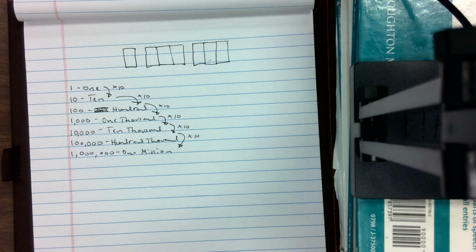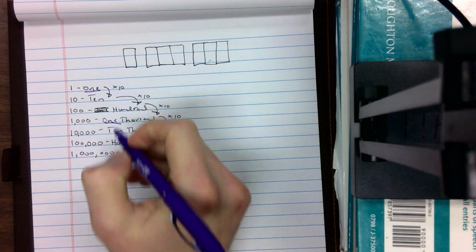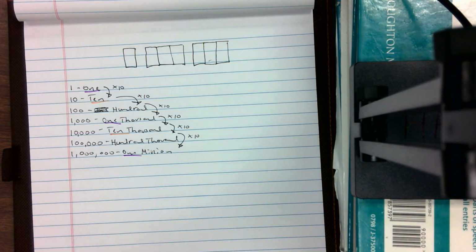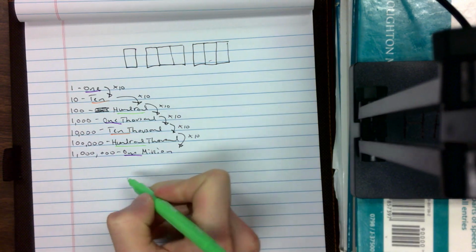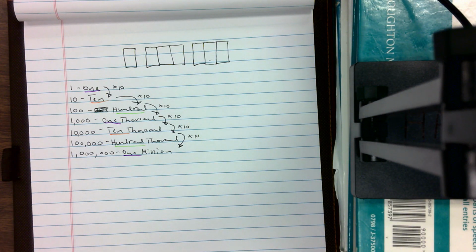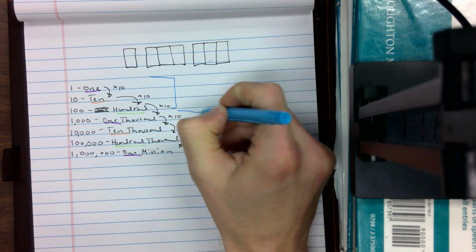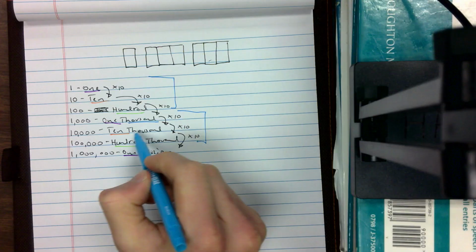So at this point, I asked them to see if they noticed any patterns in the words. And after looking for a little bit, the students started noticing we have 1, 1, 1. 10, 10, and if we kept going, 10. And then 100, 100, and it would keep going 100. So we started to notice there are groups. There are groups of 1, 10, 100, 1, 10, 100, and then these three share the word 1,000.